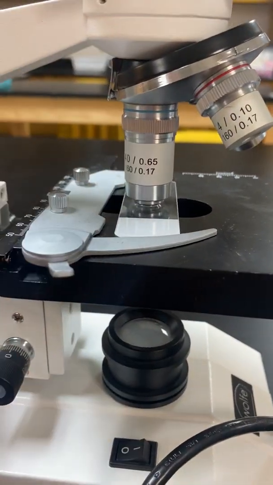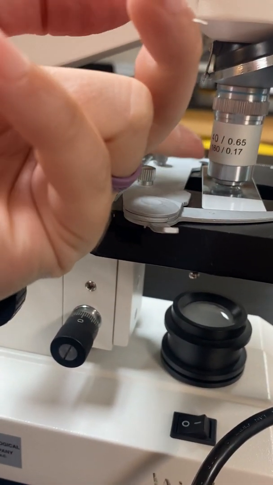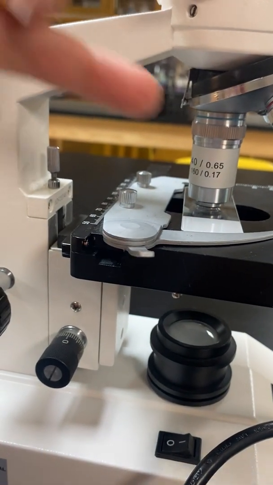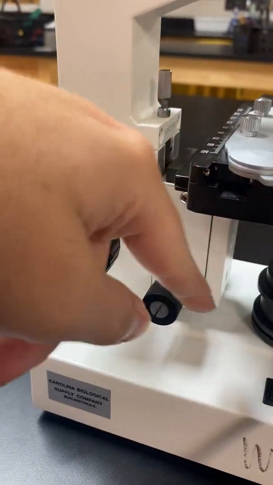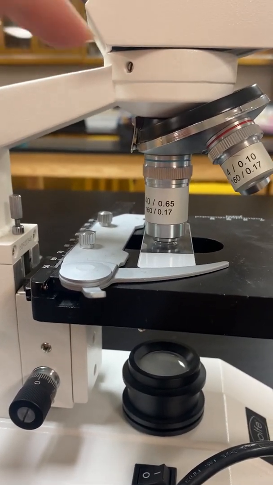If I move that coarse adjustment knob, look how close it is to the lens. I could break the lens, the actual objective lens. I could break the slide. So you don't want to use this again. You only use a fine adjustment knob. And that's why you have to start in low power and work your way up.